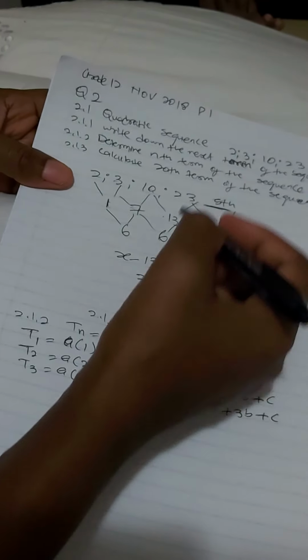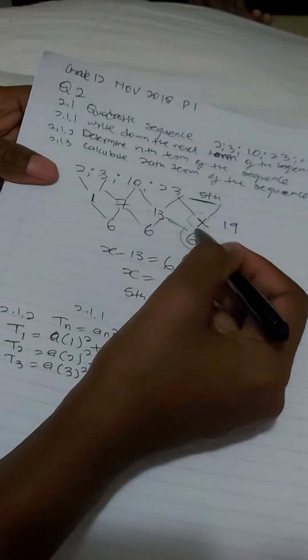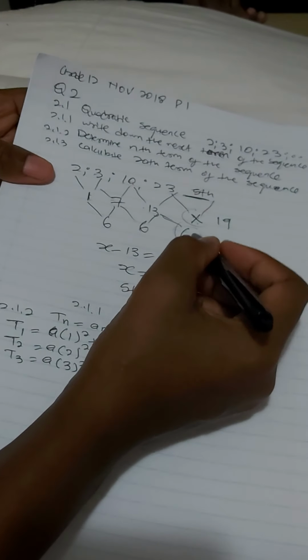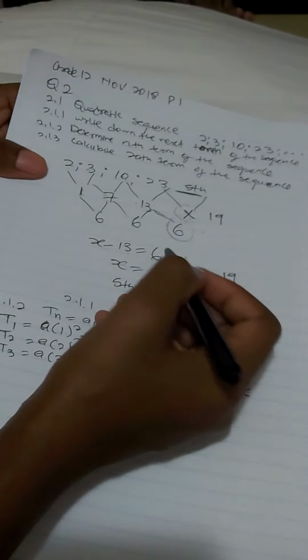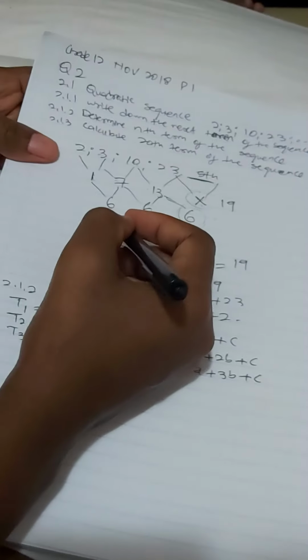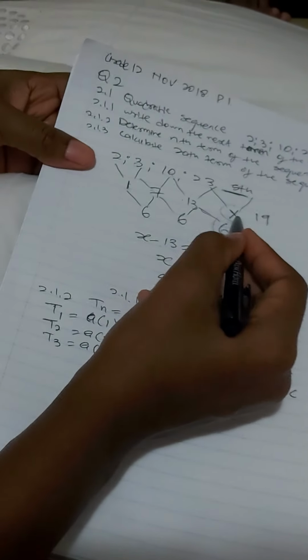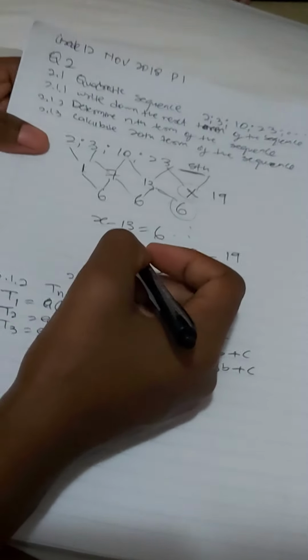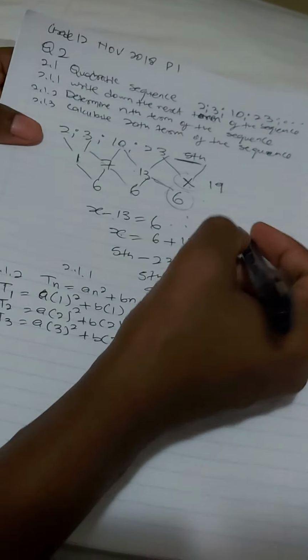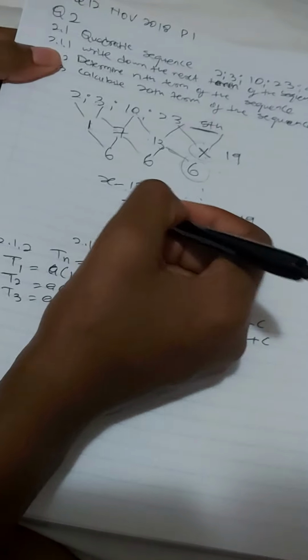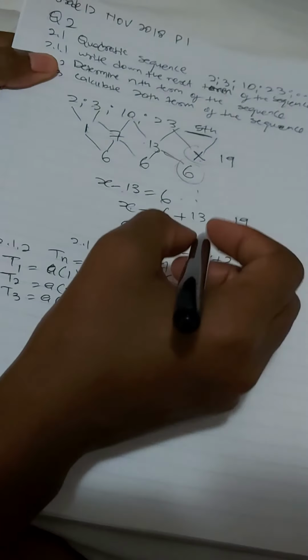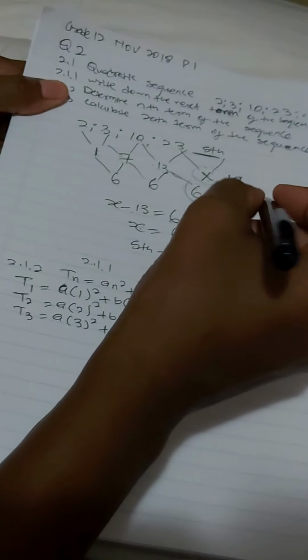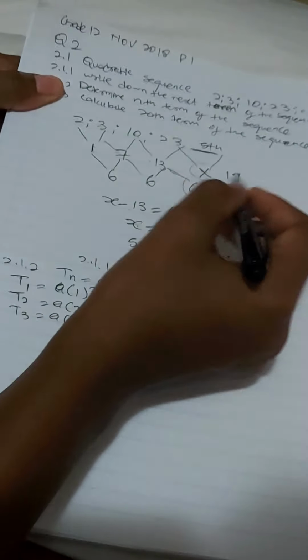Because we know it's a quadratic sequence, for us to get there, we need to get this first difference. If we give it a variable x, then we calculate x minus 13, which is going to give us 6. So x minus 13 is 6, therefore x is 6 plus 13, which gives us 19. So the first difference is 19.